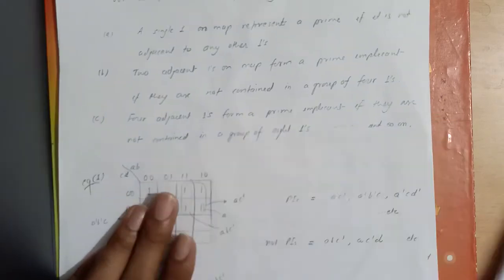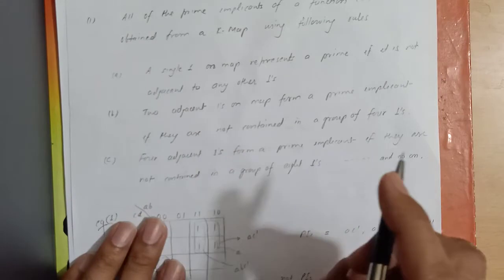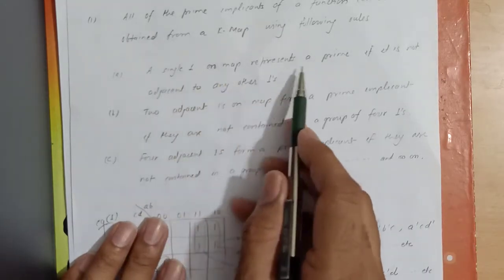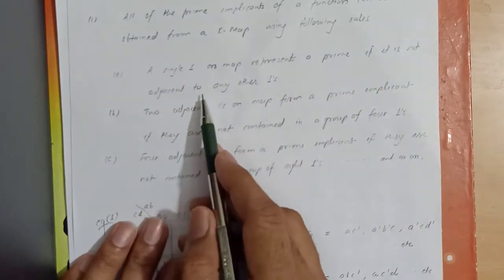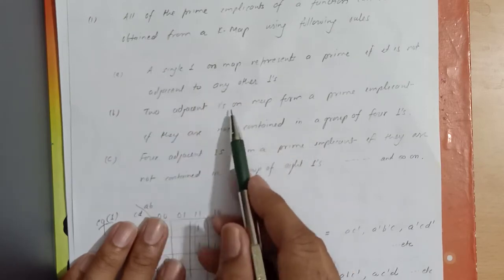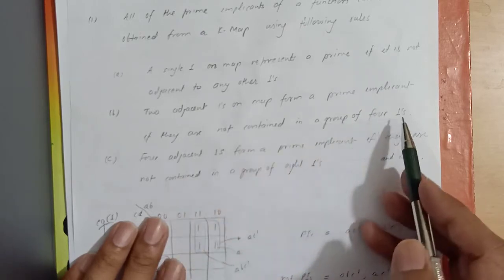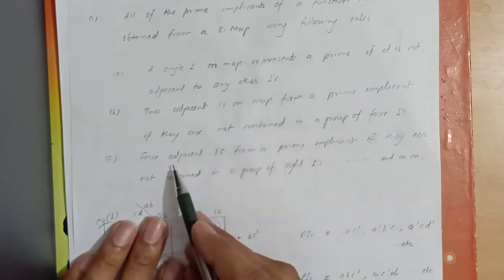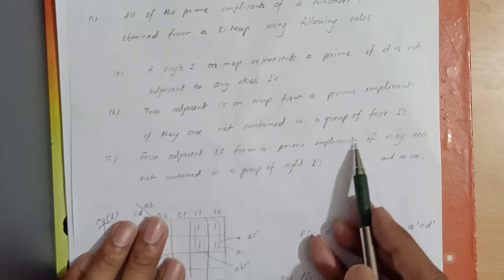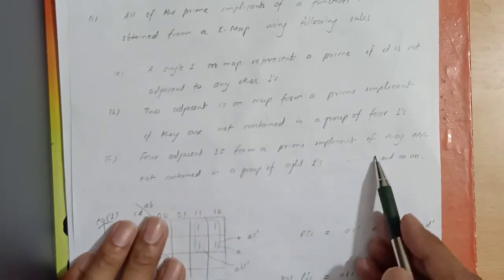So the simple condition to find the prime implicant is: any single one on the map that is not adjacent to any other one is called a prime implicant. Two adjacent ones form a prime implicant if they are not contained in a group of four. Four adjacent ones form a prime implicant if they are not contained in a group of eight. Similarly, we can proceed.